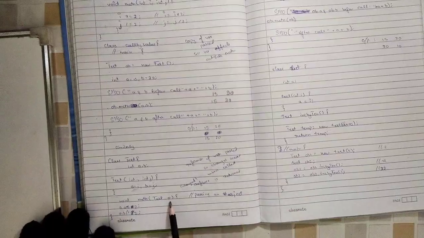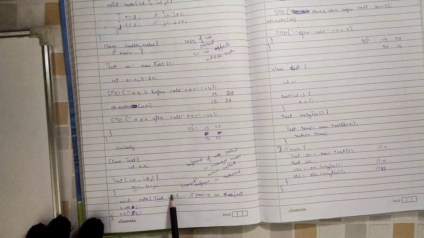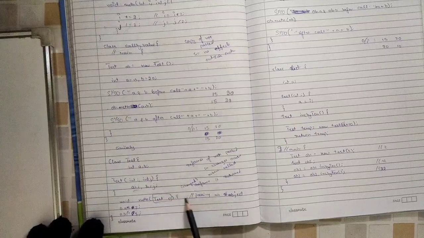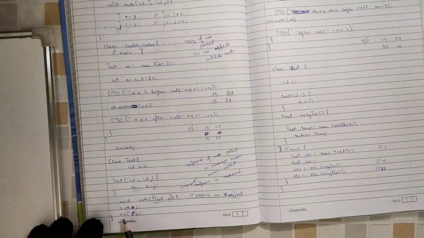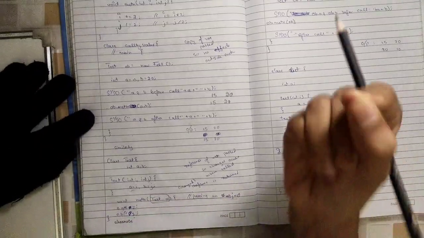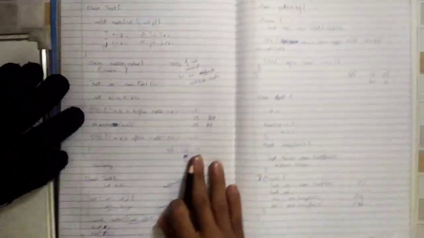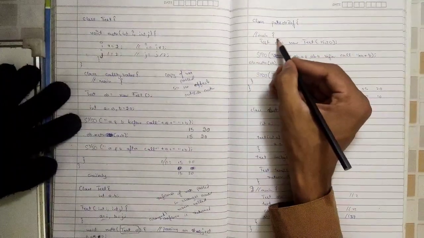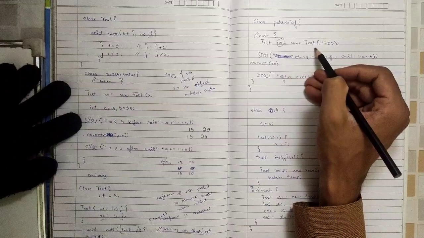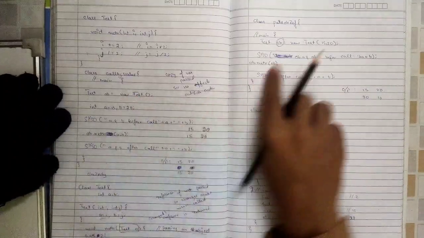Void method test of o, this is one method which I am writing here. I am passing an object as a parameter. Now what I am doing is o dot a star equals 2, o dot b divide by equals 2. Here, instead of using one variable directly, I am using the address or reference of the object. Now in main, I am creating one object of that test, obj equals new test 15 comma 20. Instead of passing values like before, I am passing the object directly.